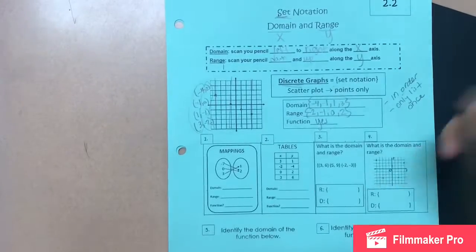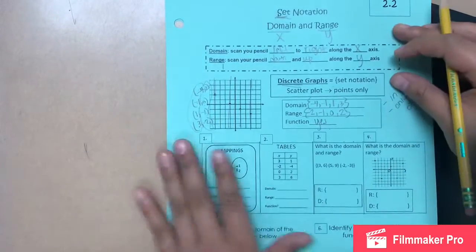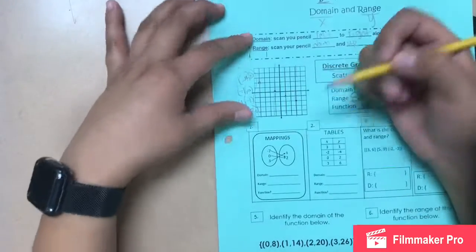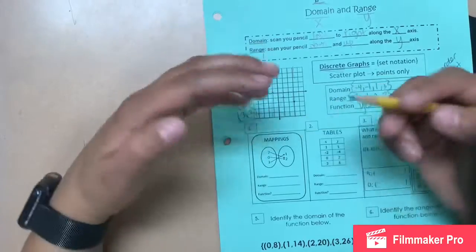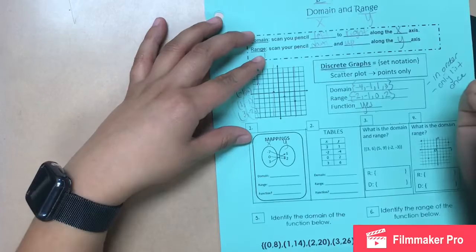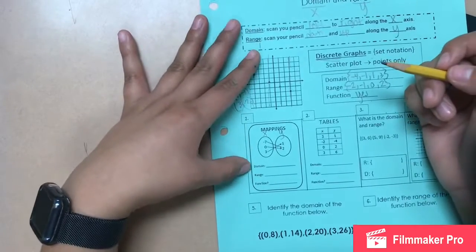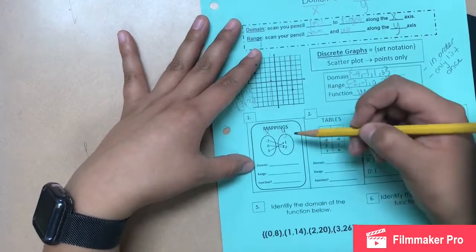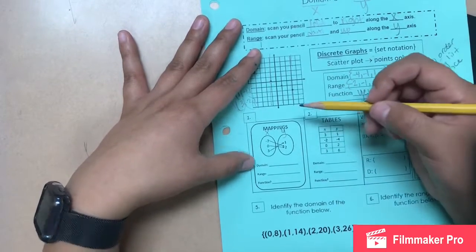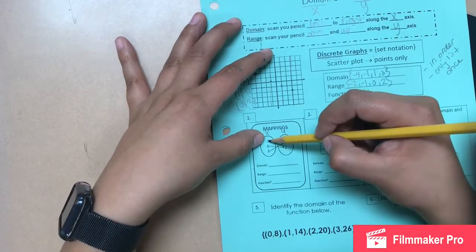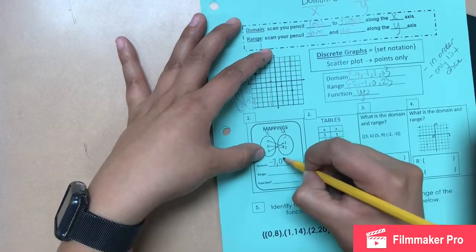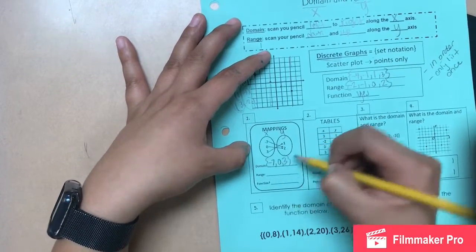Taking those rules of listing your domain and range, I'm going to apply them to four different types of examples you could see. The first type is a mapping. If you remember, a mapping is just another way to write coordinates. These are my x values and these are my y values. For my domain, which means only my x values, I list them from least to greatest, and if any repeat, I list it once. So -7, only once, 0, once, and 3, once. There's my domain.